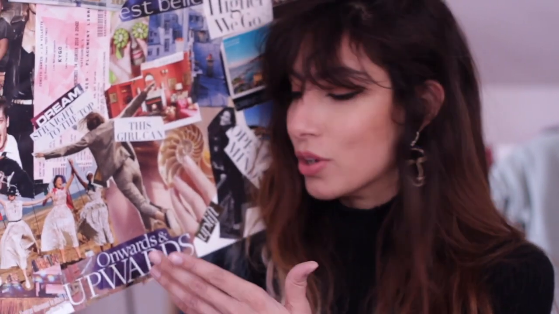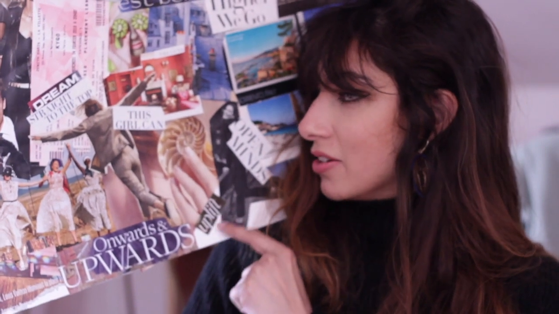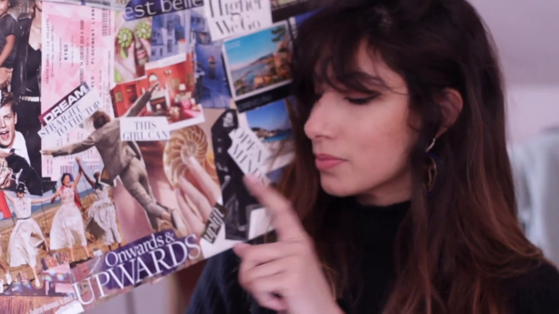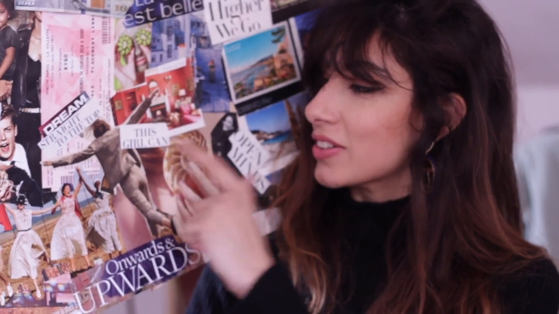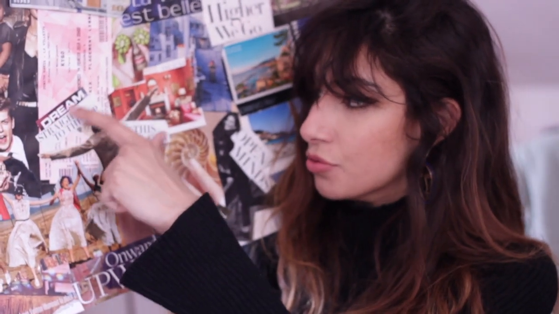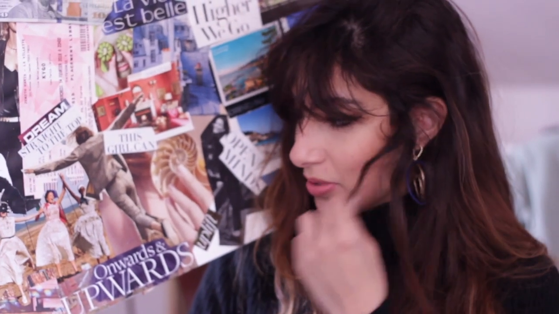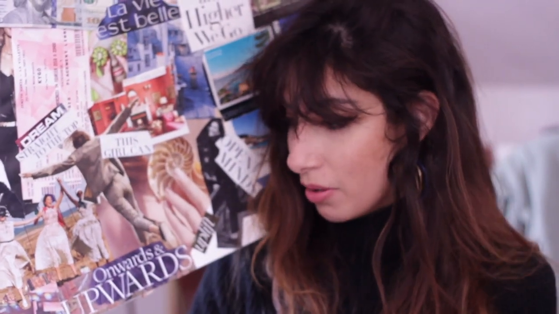Over here it says "onwards and upwards," because that's my motto actually. I always say that, onwards and upwards. And then there's "uplift" here, because always uplift. And then it says "this girl can," because I want to empower myself. And then it says up here, "dream straight to the top." I absolutely love that. I actually makeshift created this. I put "dream" and then I put "straight to the top."